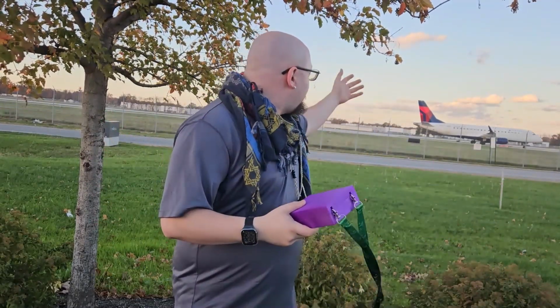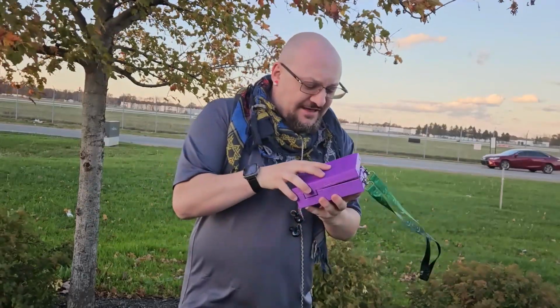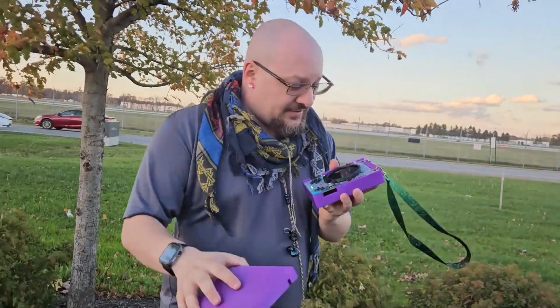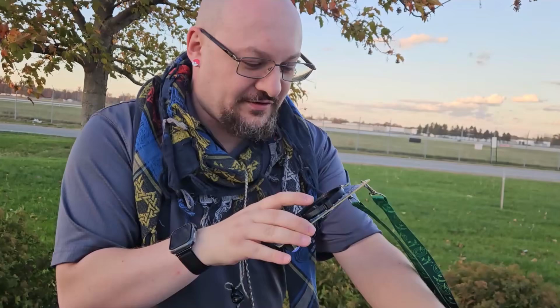So I have driven about 45 minutes all the way to the airport. As you can see, there's a jet coming in right behind me, just so that I can show you how this badge works. And basically, here we have the Aerospace Village Badge, which I've of course 3D printed a case for since I originally recorded the video.